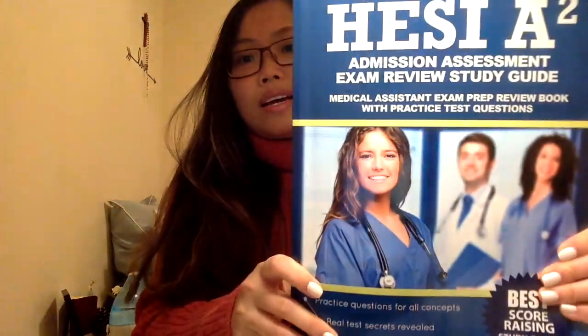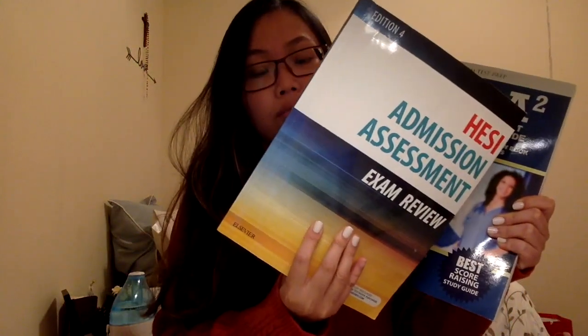I also use that book, but I just review it. I don't read much of the instruction because that book is really good at giving you instruction for the exam. So what did I do with this book?